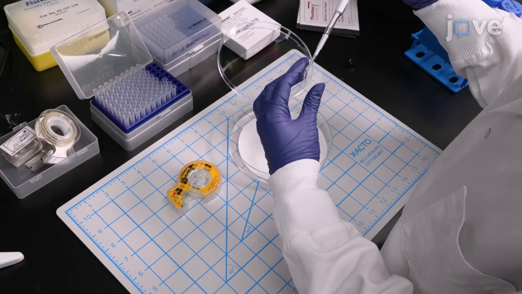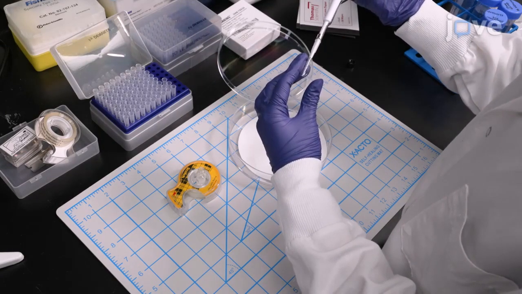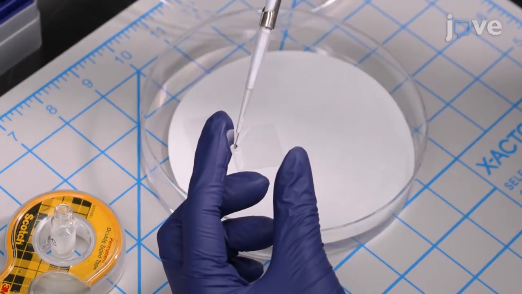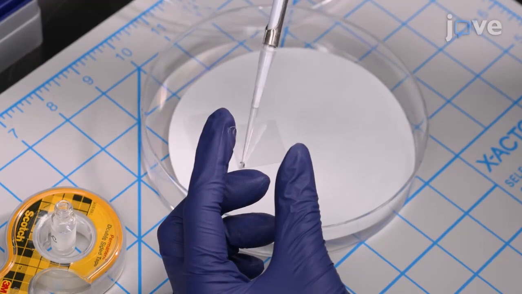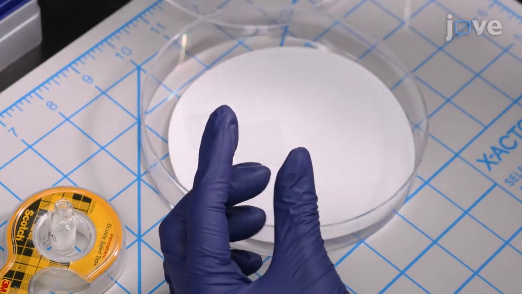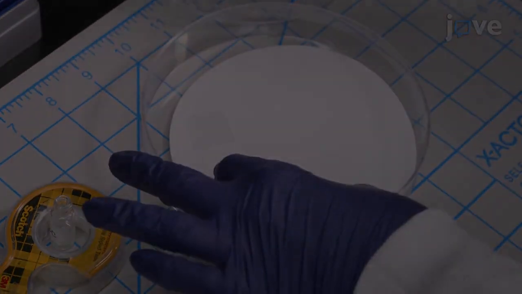Slowly pipette 10 microliters of 1% nitrocellulose solution along one edge of one cover slip. Smear it across the rest of the cover slip using the side of a 200 microliter pipette tip in one smooth motion. Then place this cover slip on the tissue culture dish with the nitrogen.